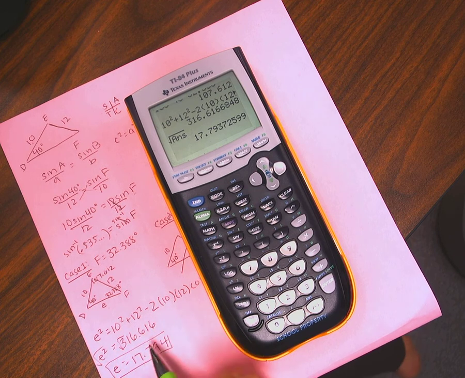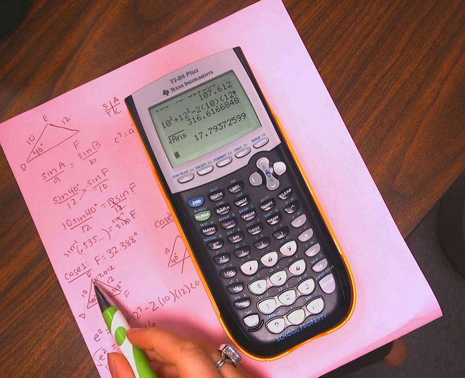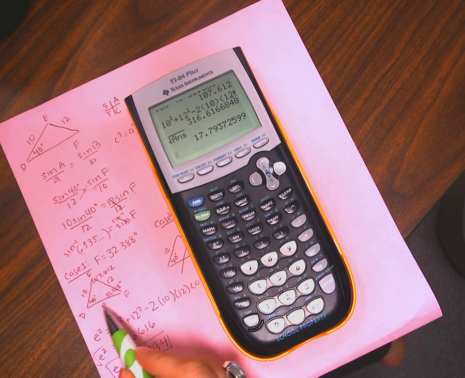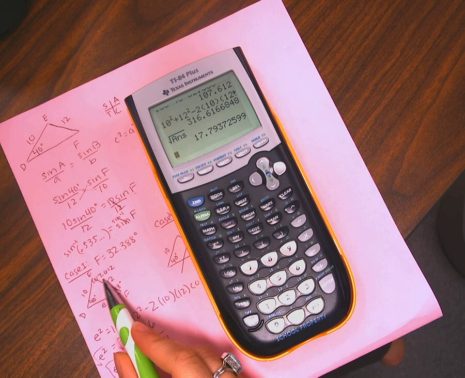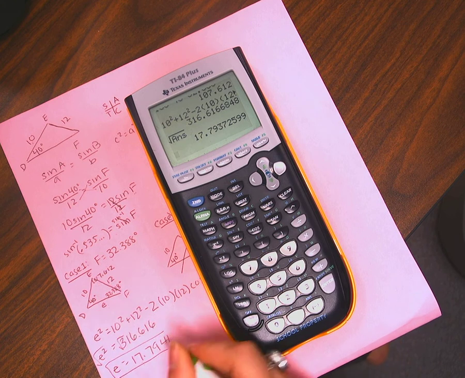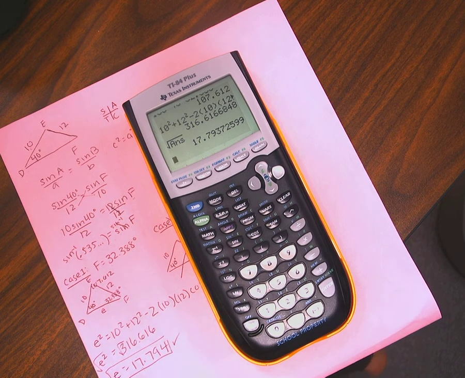Then I want to check and make sure that makes sense. Notice in the triangle, 17 is the biggest side, but that makes sense because it's across from 107, which is the biggest angle. So that's my third side, and there's only one triangle, so I'm done.